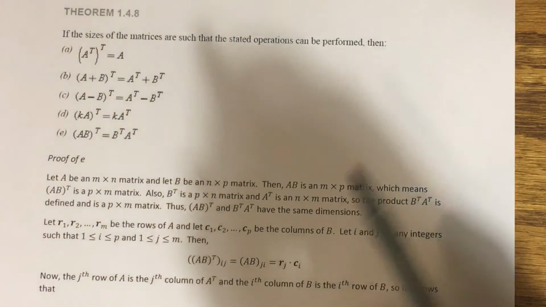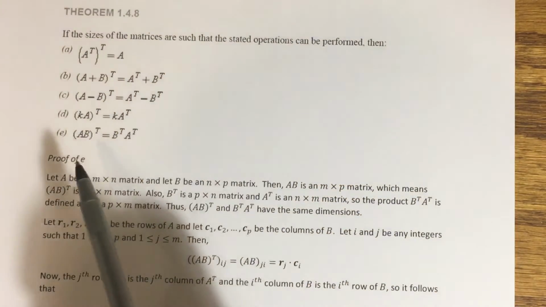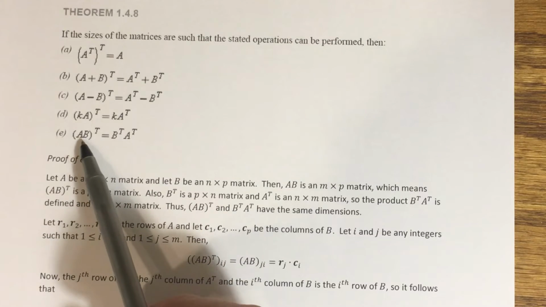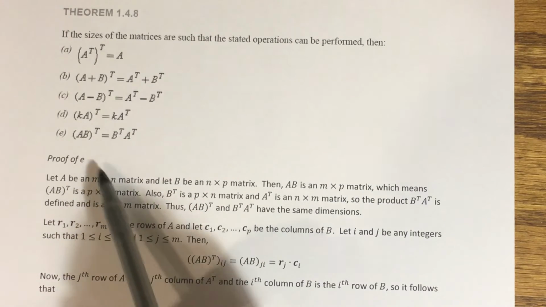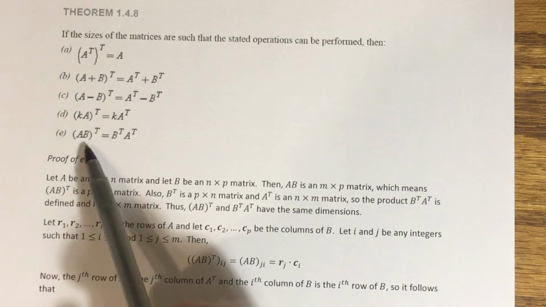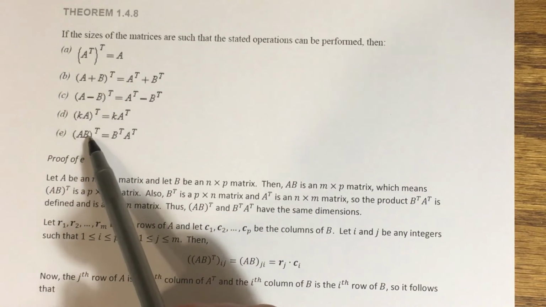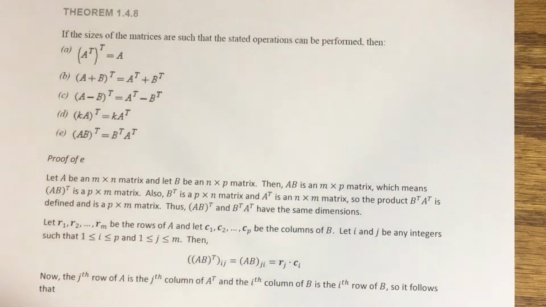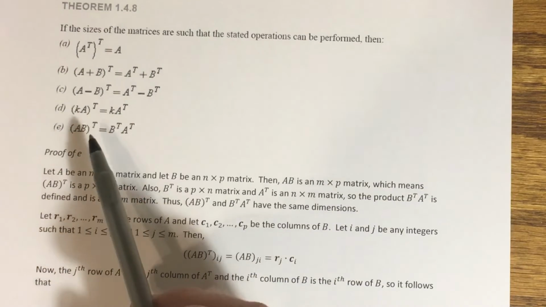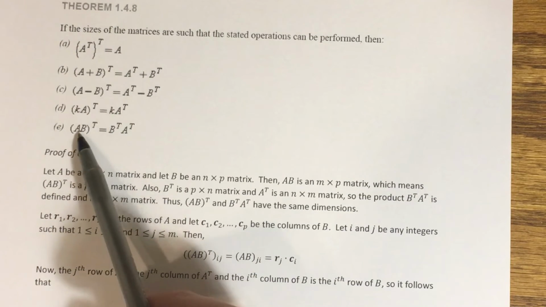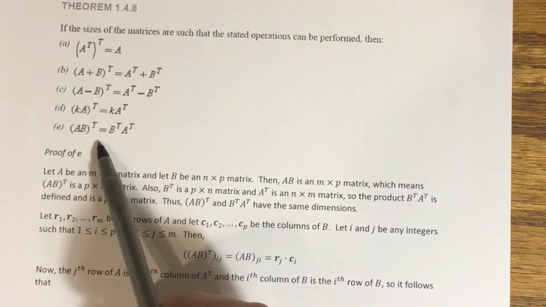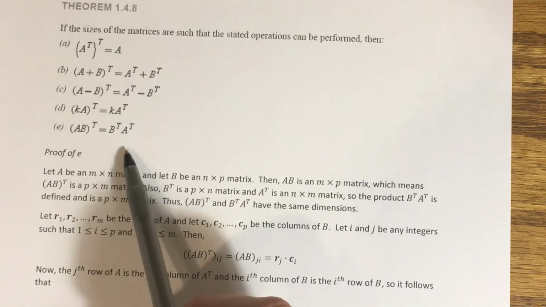One that's a little bit more difficult to see is this one. And we're going to prove this one. I don't think your book goes through the proof of this. I think it proves one of these other properties, but this one I'd like to walk through a proof with you because it's a good exercise. The transpose of a product is the product of the transposes in reverse order.